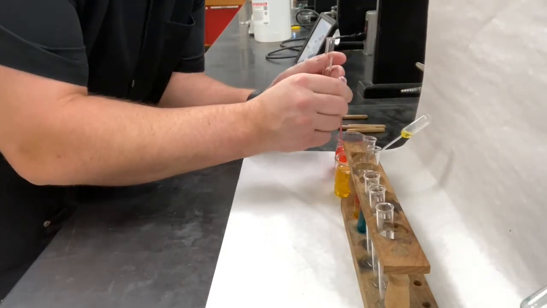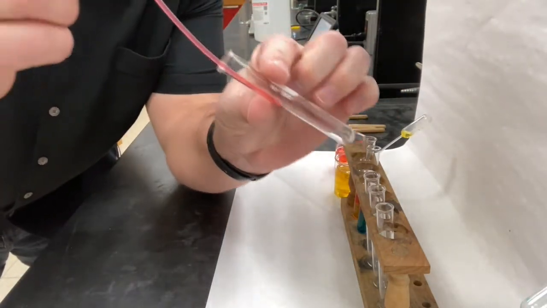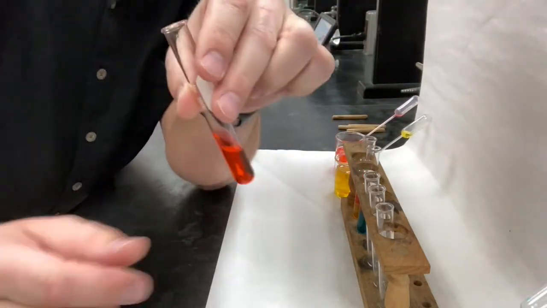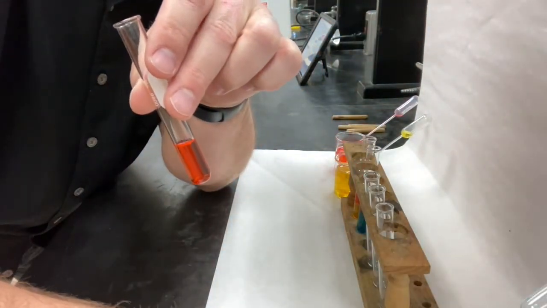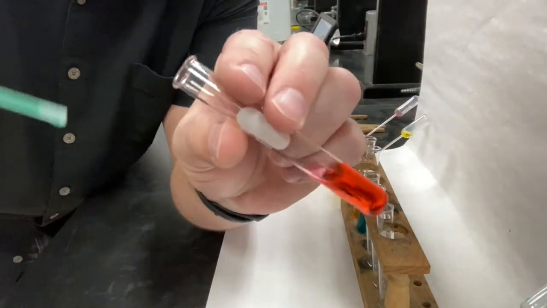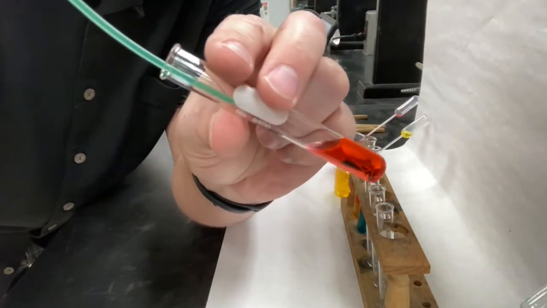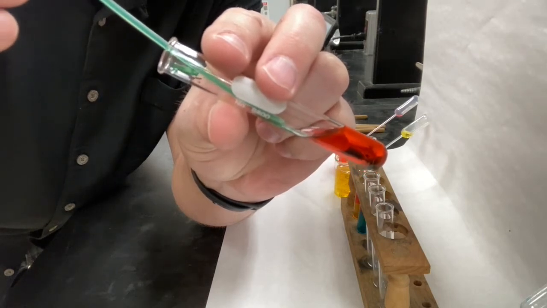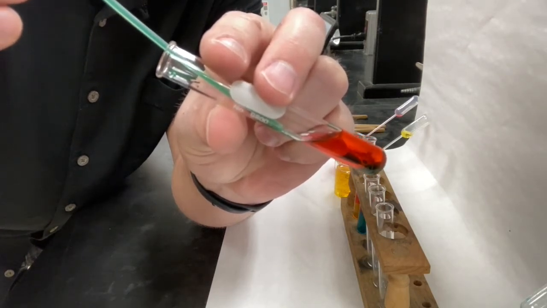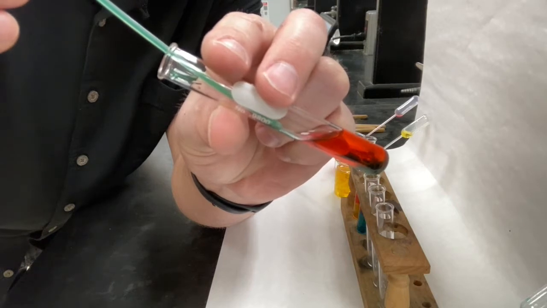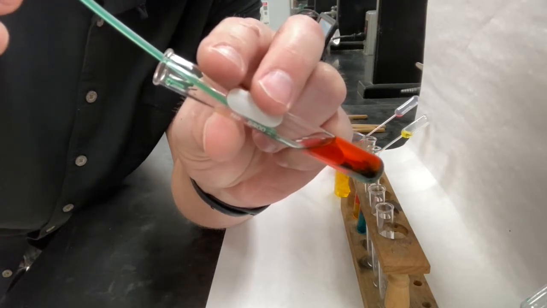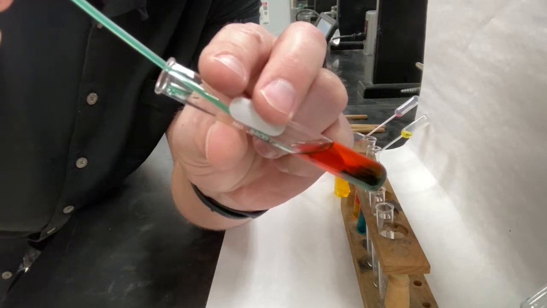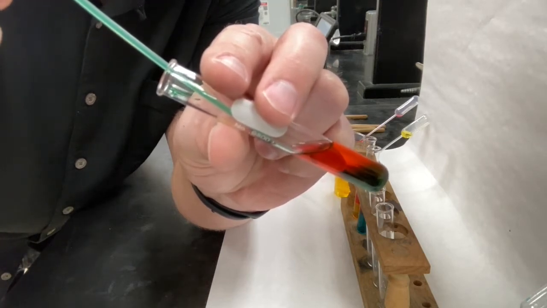So for our third trial, let's do red again. And let's slowly add the green liquid. Now the key to this being successful is you have to add the liquid super slow. If I were to just squirt it in very quickly, I would mix these liquids up so much that they might actually just become one mixture.